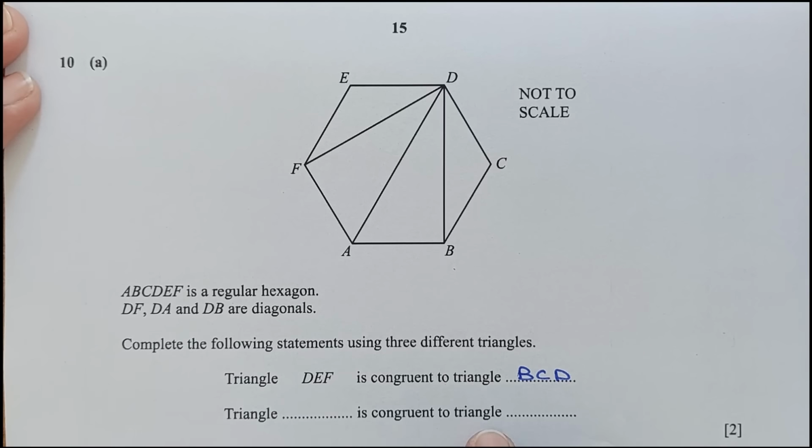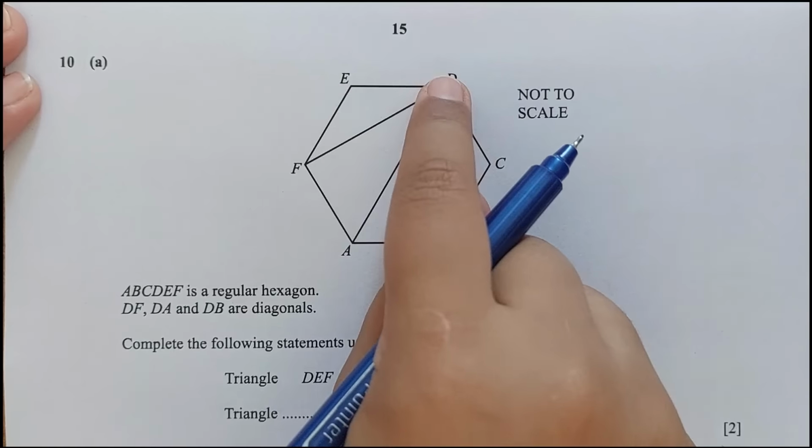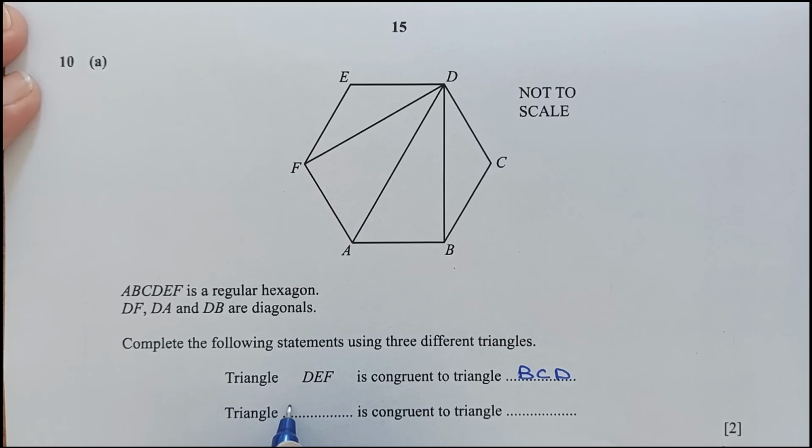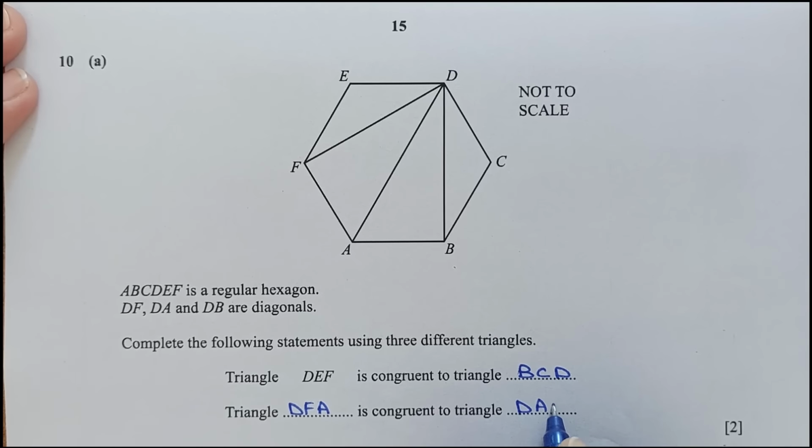And which other two triangles are congruent? This triangle and this triangle are congruent. So the triangle DFA, this triangle is congruent to DAB.